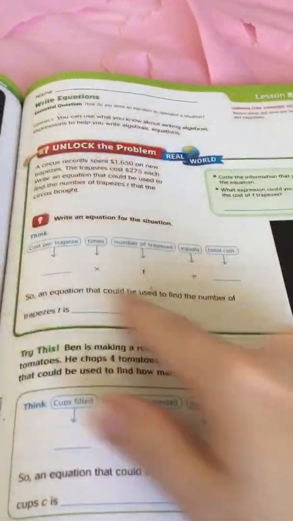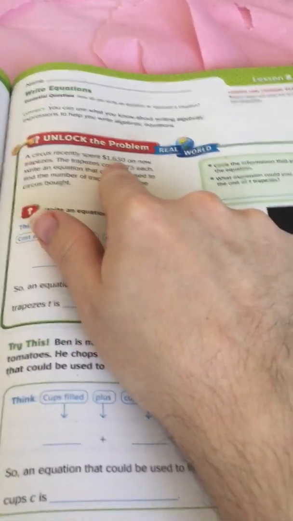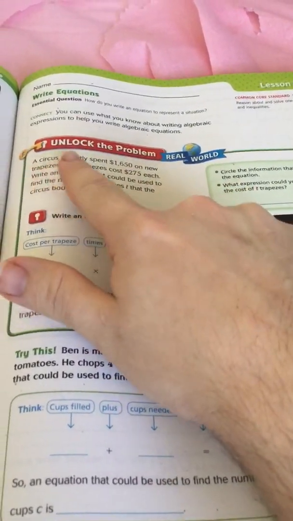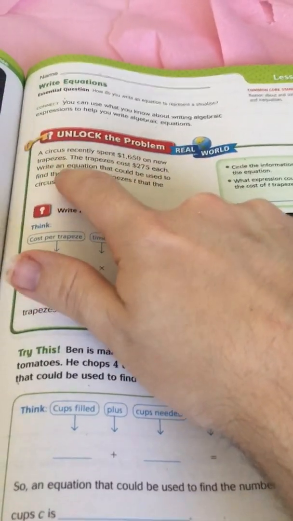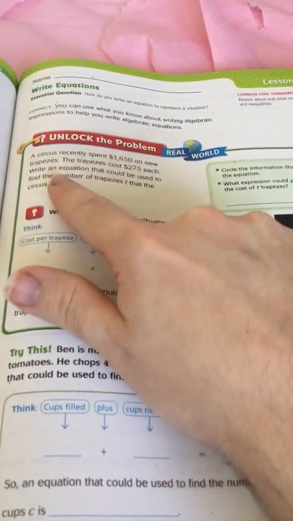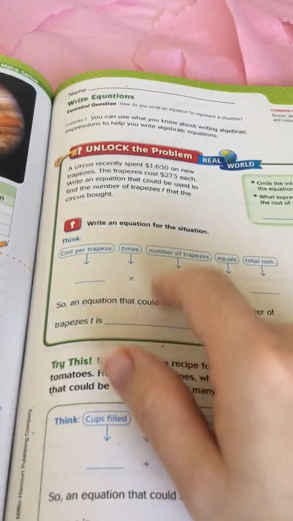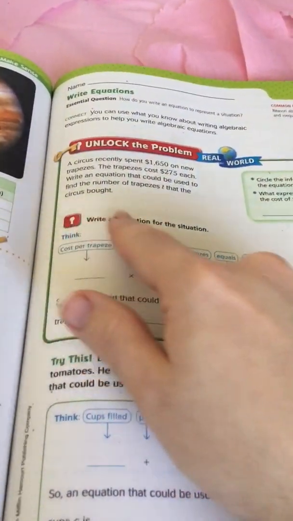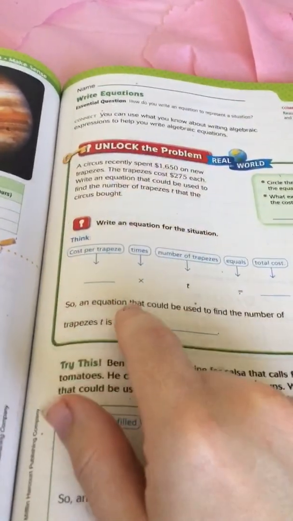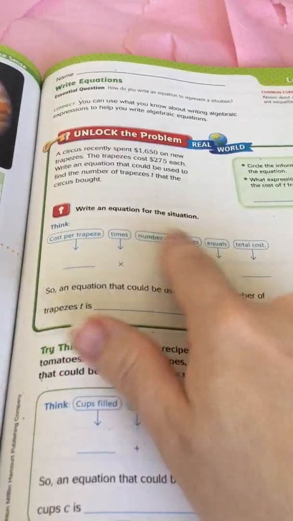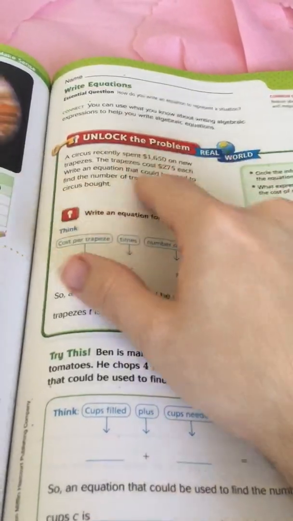So they're giving us a question here. A circus recently spent $1,650 on new trapezes. The trapezes cost $275 each. Write an equation that could be used to find the number of trapezes T that the circus bought. So they're showing us our equation for the situation is going to be our cost per trapeze, which is $275, times our number of trapezes we bought, T, and that's going to be equal to the total that we spent, 1,650.